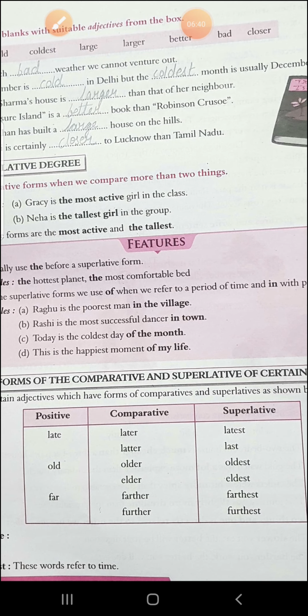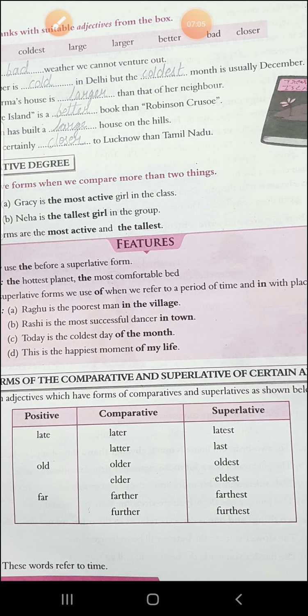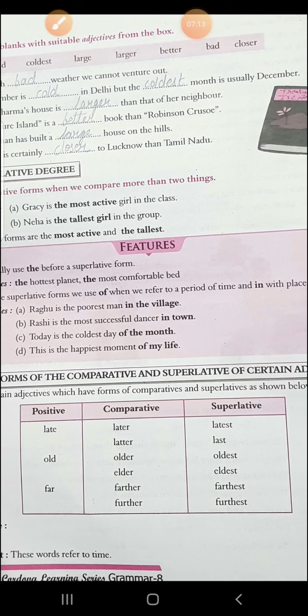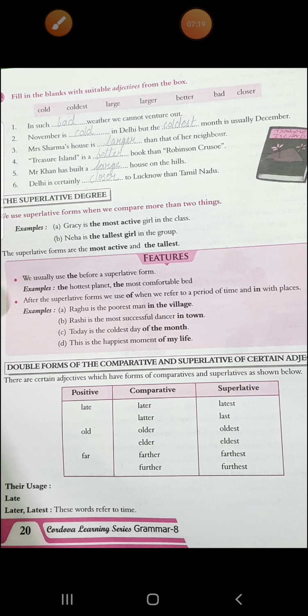Then see the third one, today is the coldest day of the month. We are referring of the month, it's time of the month. Then this is the happiest moment of my life. Again we are referring here to a period of time. Okay, so if of is used after superlative form, then we refer to a period of time. But if we use in after superlative form, it refers to place. Is this clear?